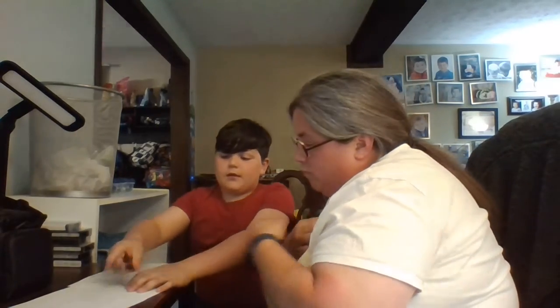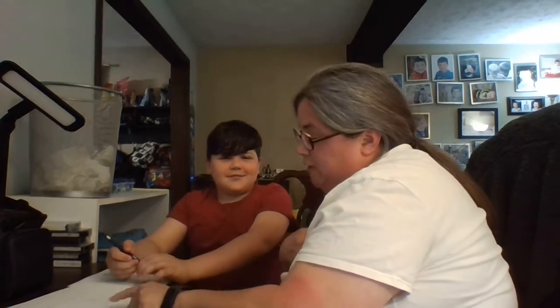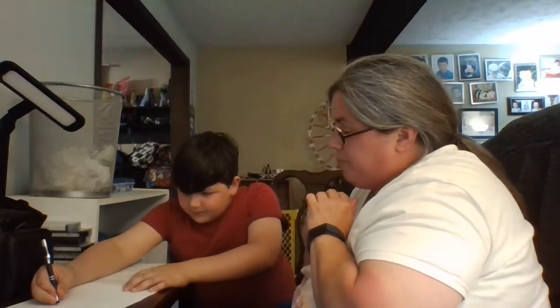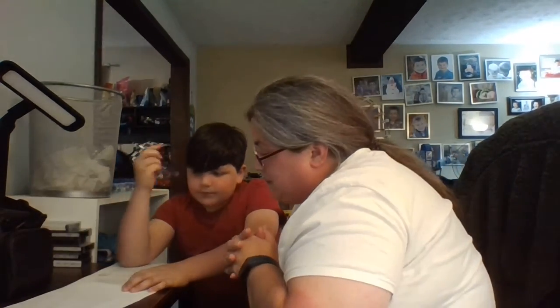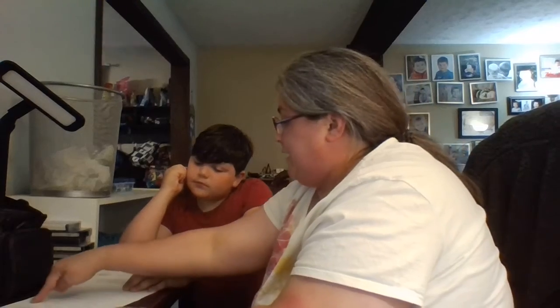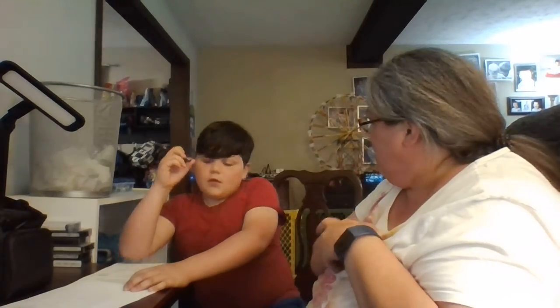Oh, I'm sorry. You said it was false before. And now you think it's true? Okay. Then we wouldn't really need to correct anything here because this is actually a true statement. But if we had circled false here, that's where we would put the new information. Okay? All right. Thank you for working so hard today, Braden.